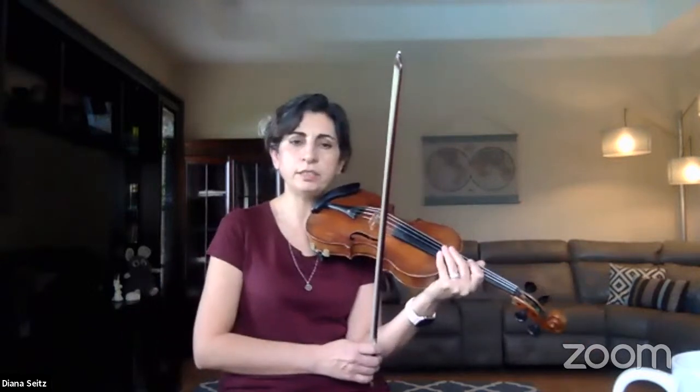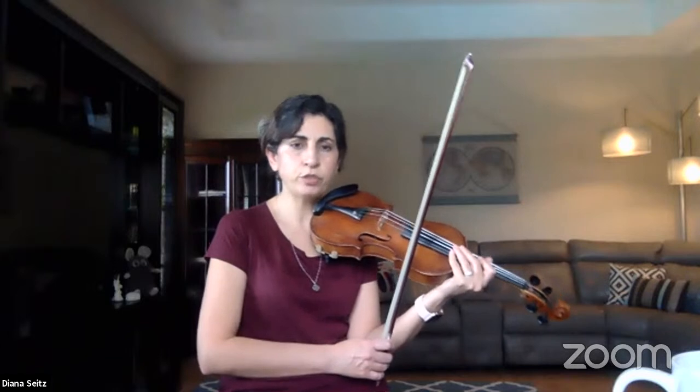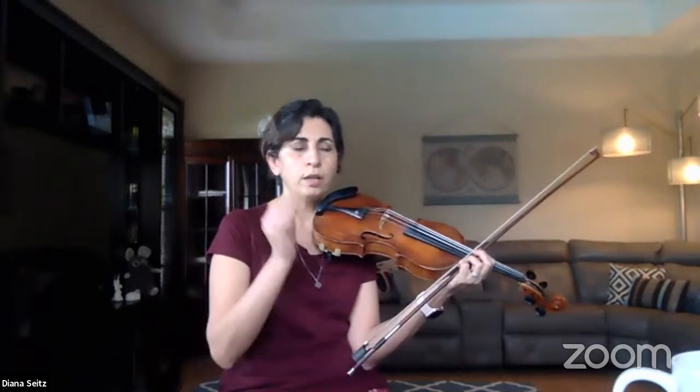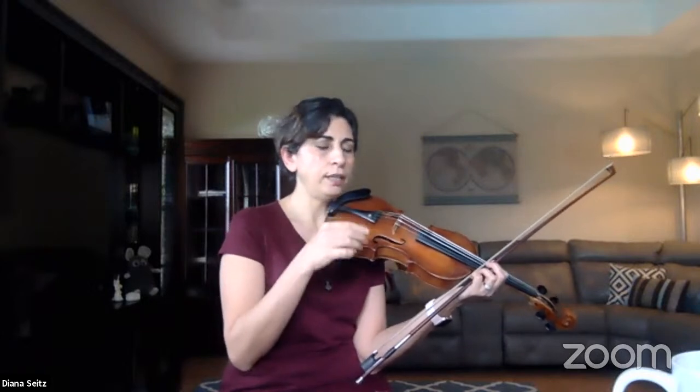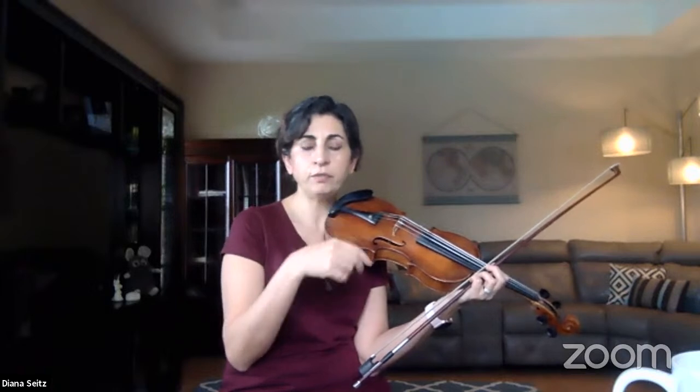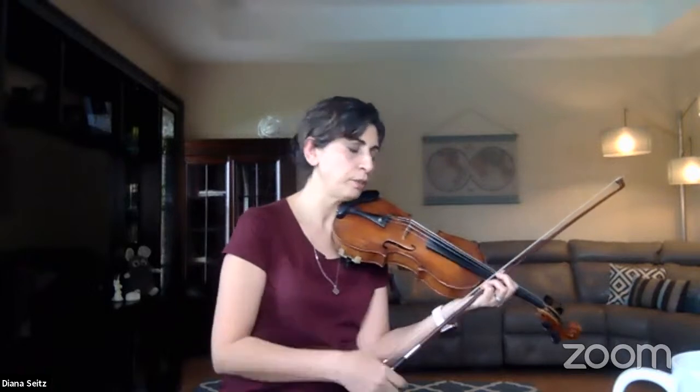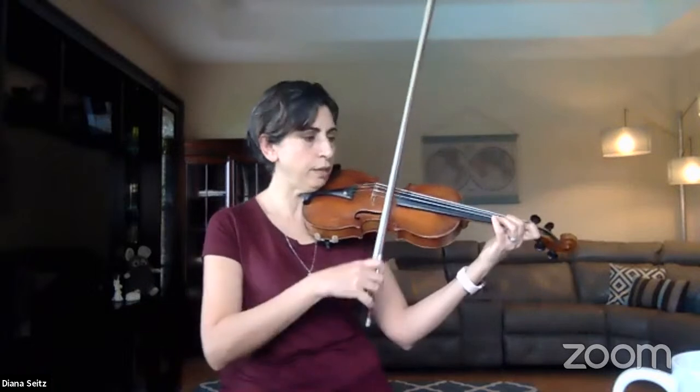What are some of the things that might help you to have your string crossings be more comfortable and also cleaner? For example, for me, that's the thing that I have to watch. Anytime there's a string crossing, I have a situation that's prone to more of an unclean sound than if I'm already playing on the same string. So let's start with the beginning.